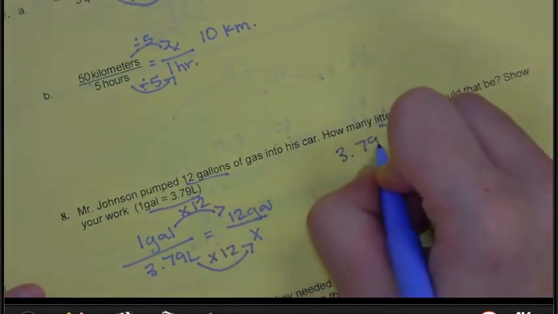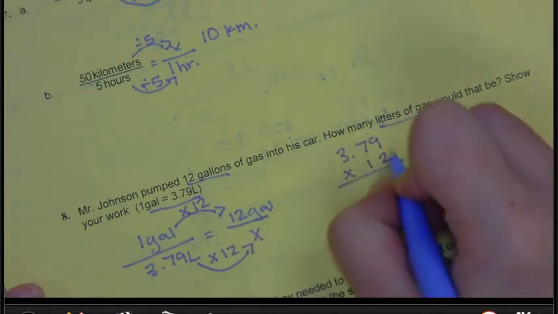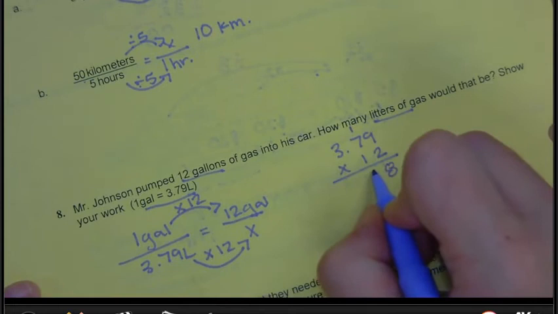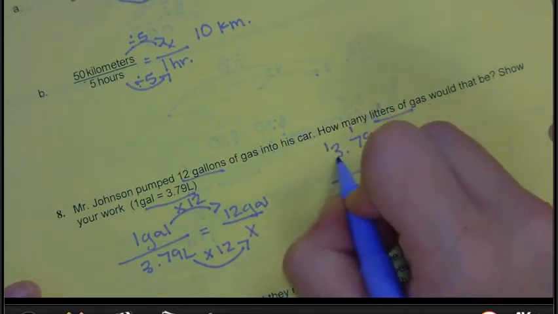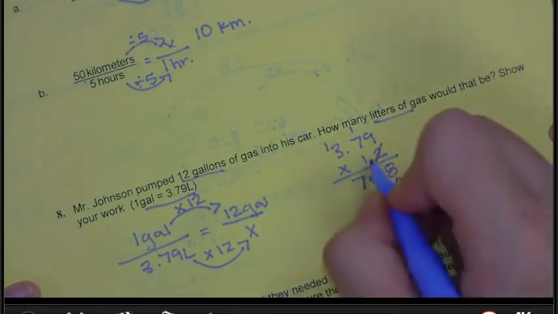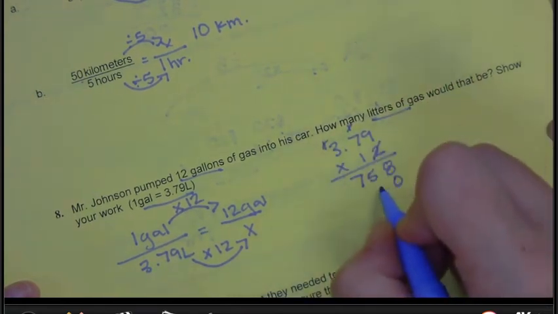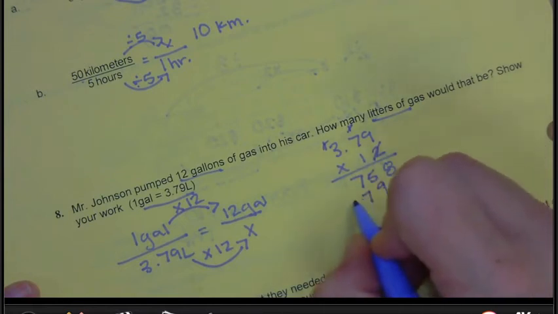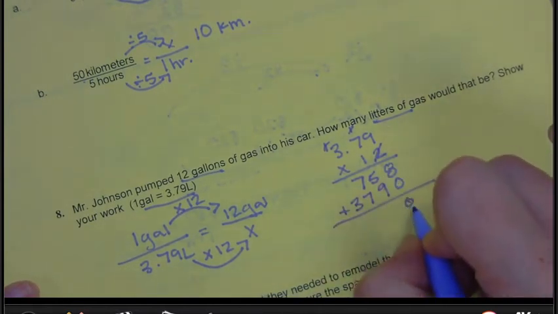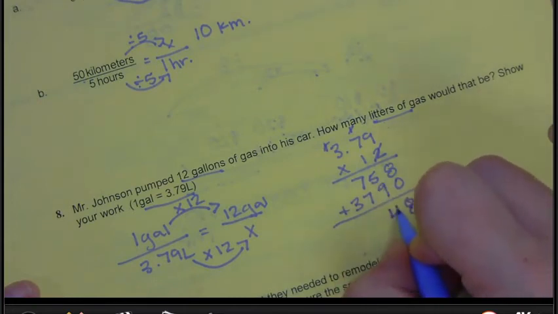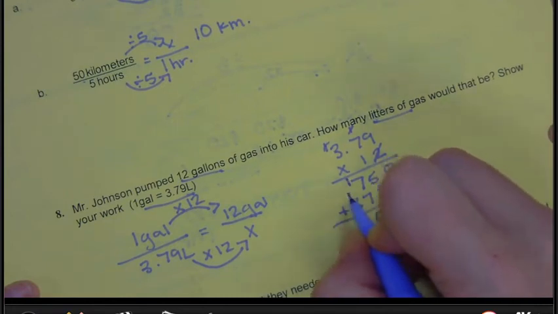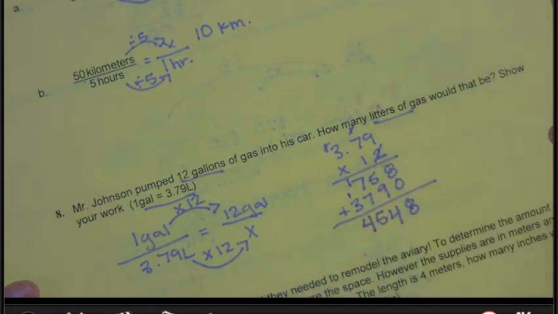So 3.79 times 12. 2 times 9 is 18, carry the 1. 2 times 7 is 14, plus 1 more is 15, carry the 1. 2 times 3 is 6, plus 1 is 7. Done with the 2, placeholder. 1 times 9 is 9, 1 times 7 is 7, 1 times 3 is 3. Then I add everything up: 8 plus 0 is 8, 9 plus 5 is 14, 7 plus 7 is 14, plus 1 more is 15, and 3 plus 1 is 4.